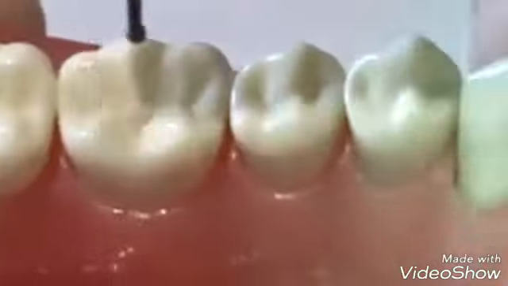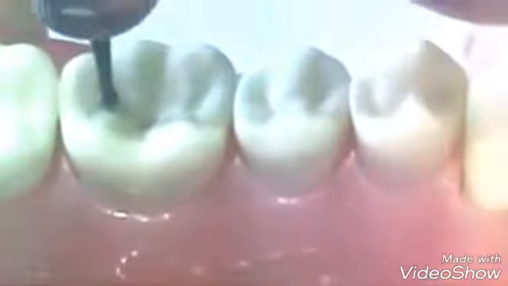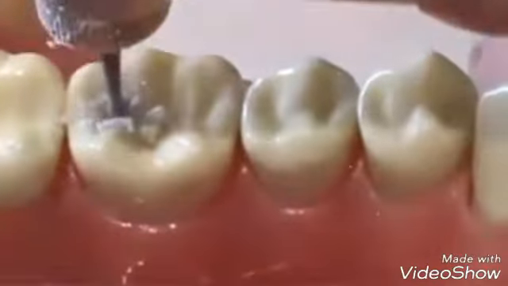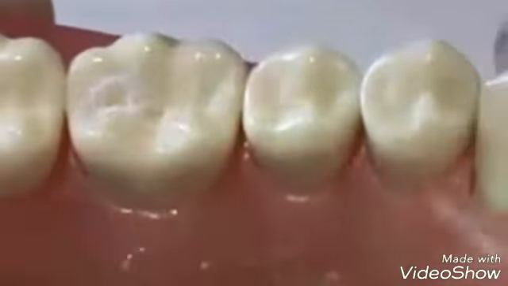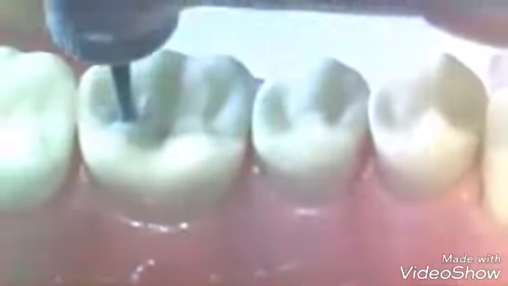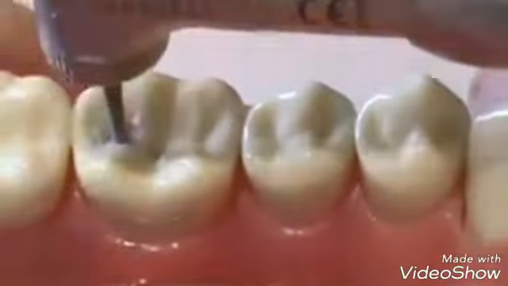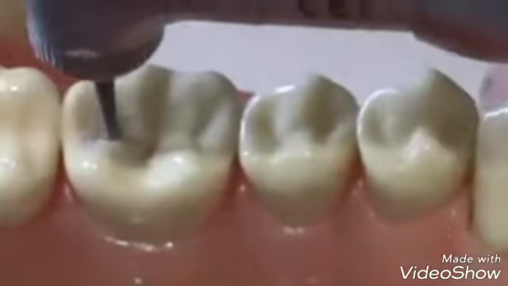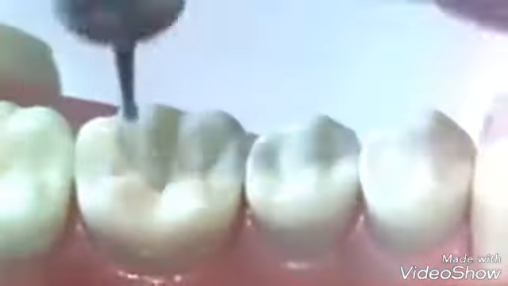We could also place other holes at the mesial and distal fossae to establish a uniform depth.